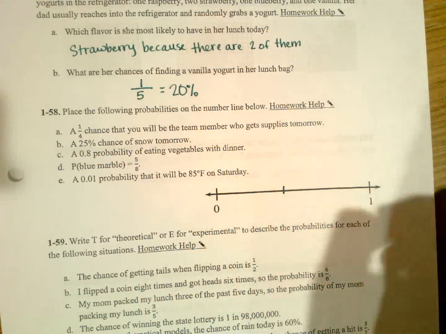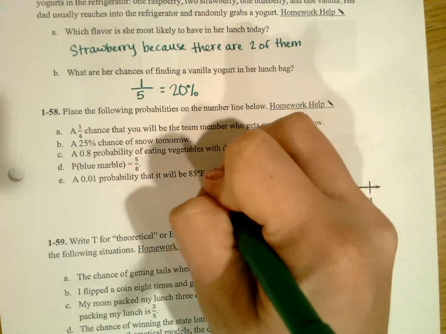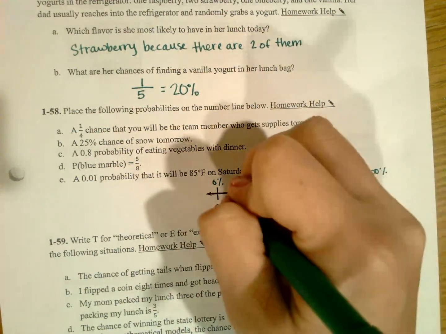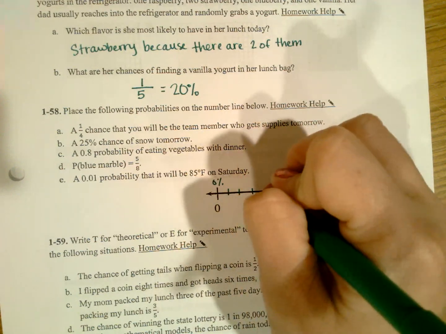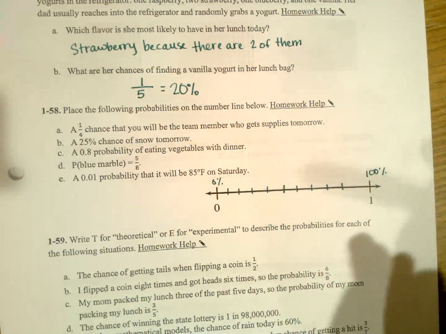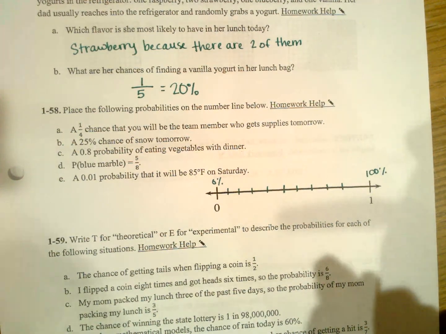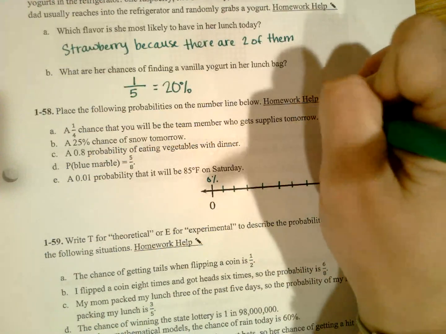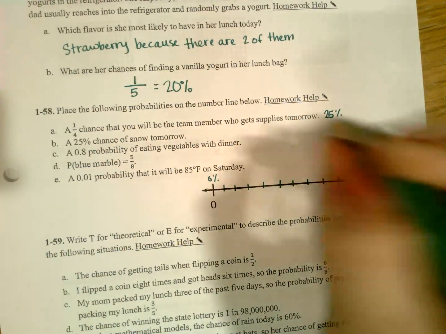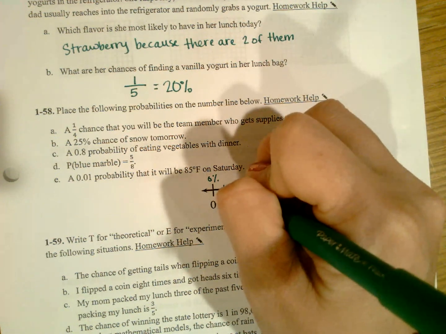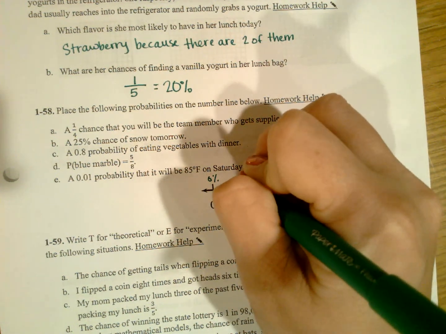So I like to think of this as percent. So I have 0% and 100%. Okay, and then I can put in my lines. My lines are not going to be completely evenly spaced. So a 1/4 chance, that's 25%. Okay, so if I go to 10, 25%, well, part A is there.